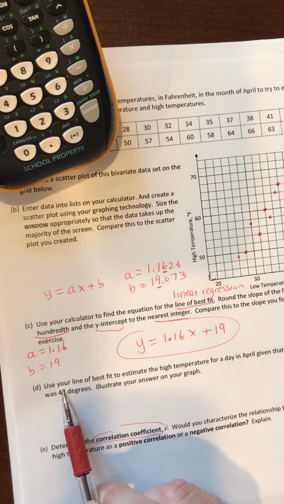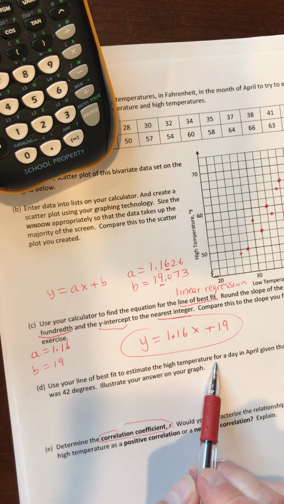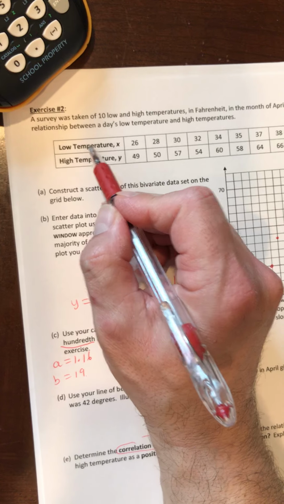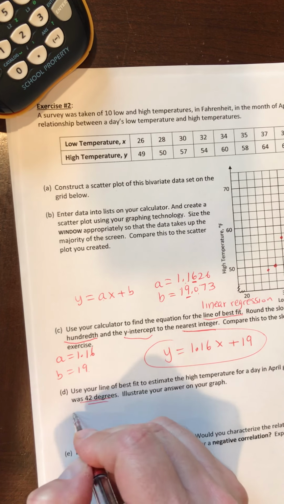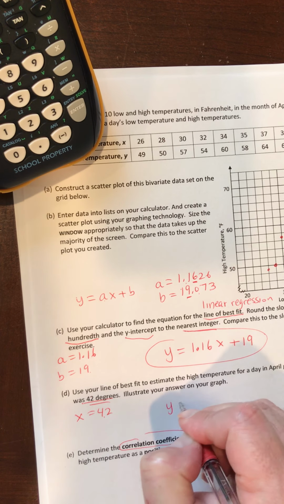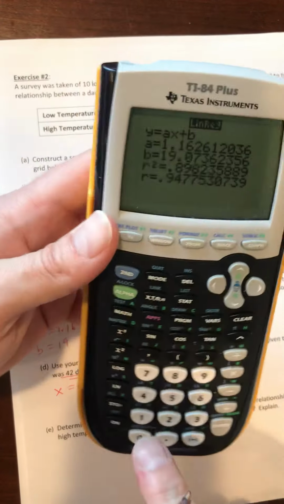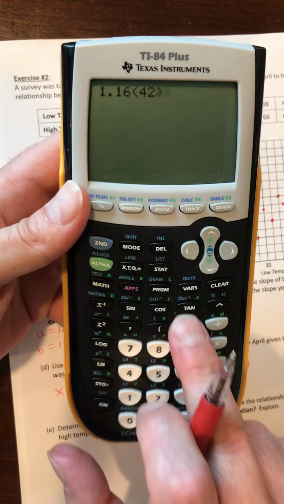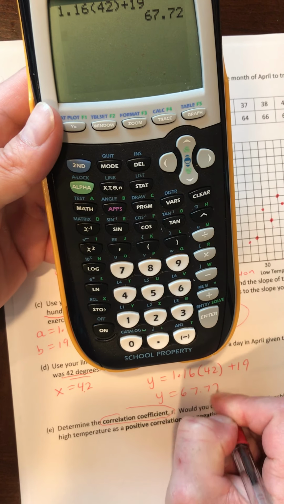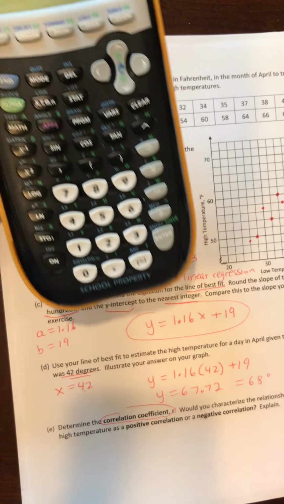All right? D, use your line of best fit to estimate the high temperature for the day in April, given that the low temperature, if you go back to your table, your low temperature is your x. So they're giving you the x. X is 42. So now I'm going to take this 42, I'm going to plug it back into my calculator, 1.16 times 42 plus 19. Get the value, 67.72. We're going to round to the nearest degree, so 68 degrees.